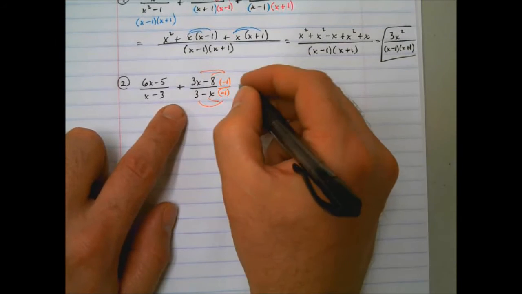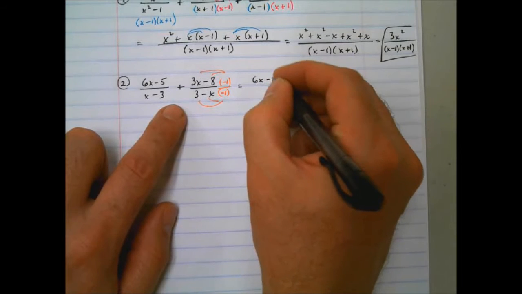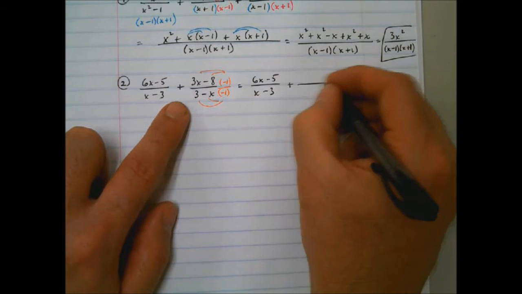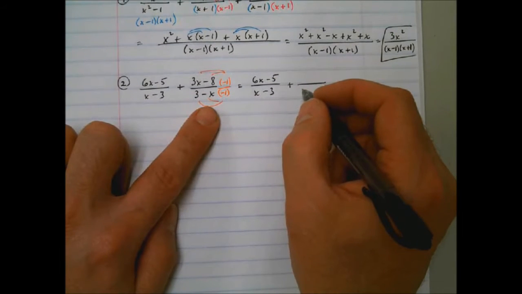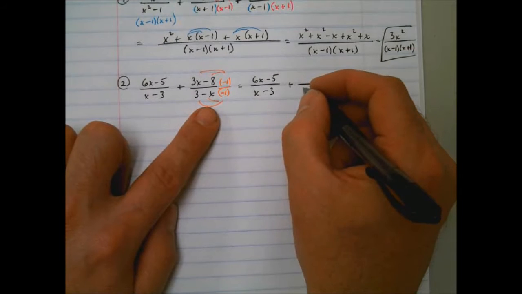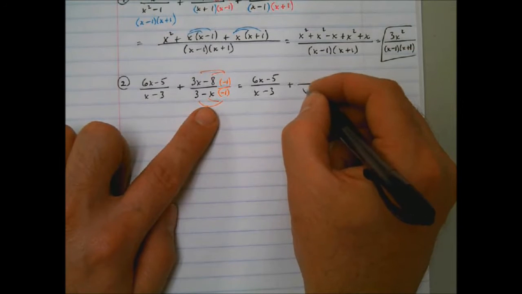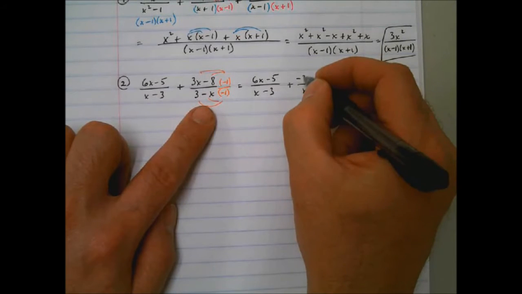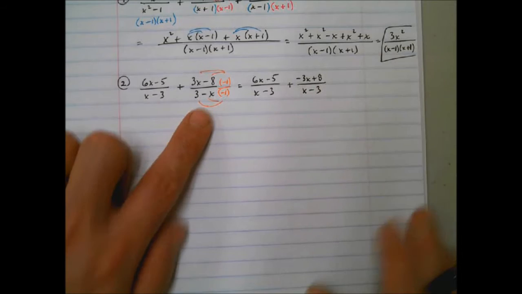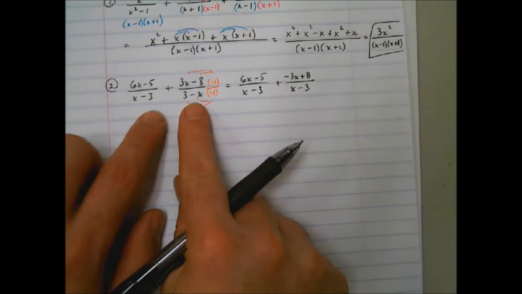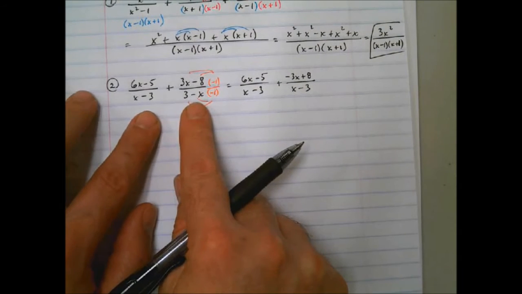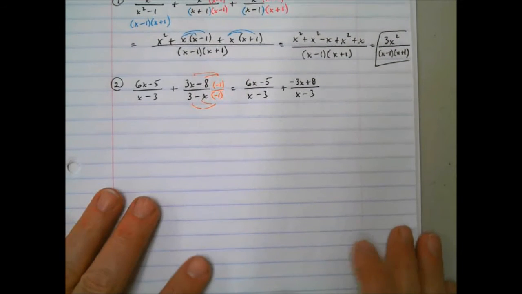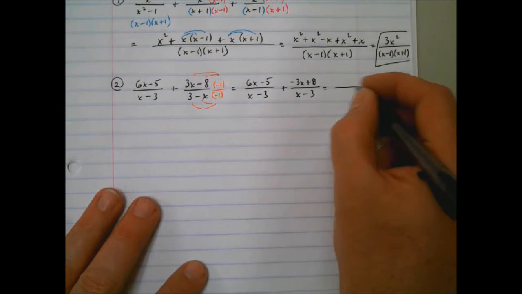we get 6x minus 5 over x minus 3 plus, now the denominator here for the fraction on the right is now -3 plus x, otherwise known as x minus 3. And here in the top I have -3x plus 8. So when you have opposites like this, we can very easily get the denominators to be the same. And so now the denominators are the same. We can simply add the two fractions.